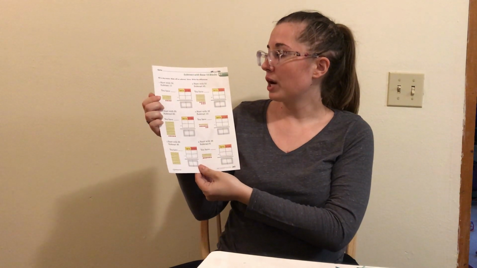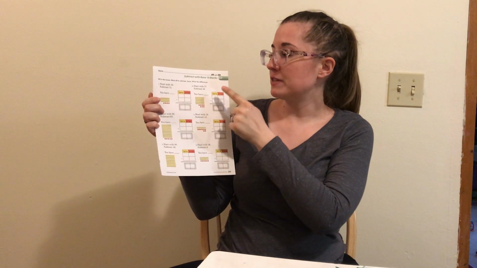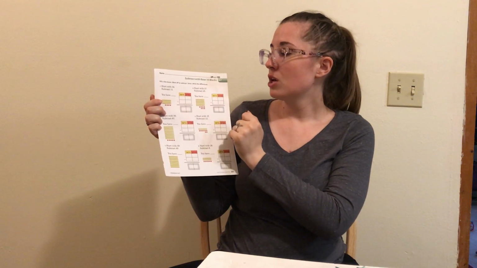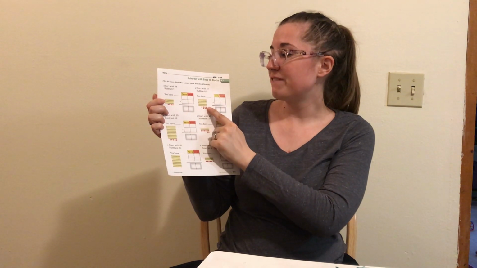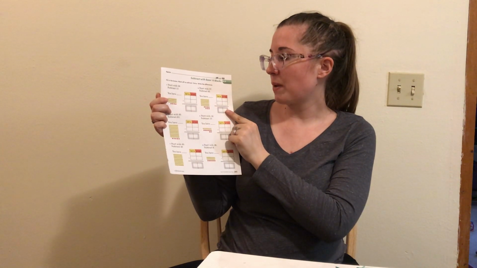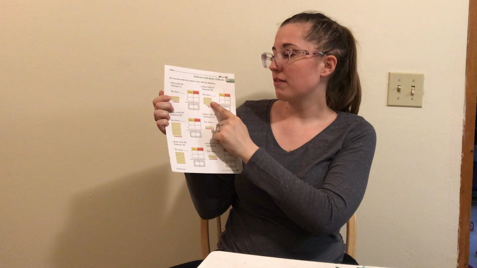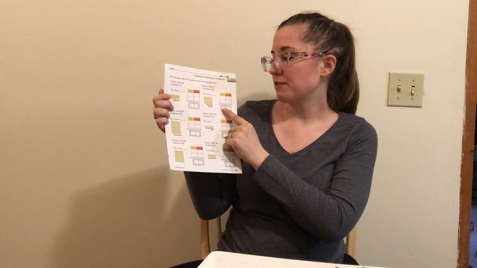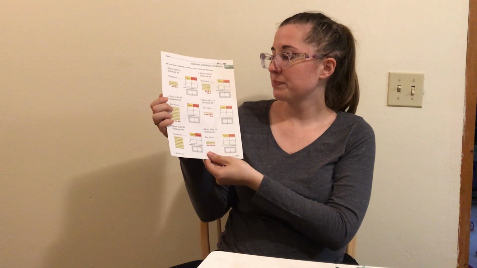For number 4, you're going to do 57, subtract 45. So you need to cross off 5 of the orange cubes. How many are left is what you write in your answer spot. Cross off 4 of the yellow lines. How many are left comes in that answer spot.